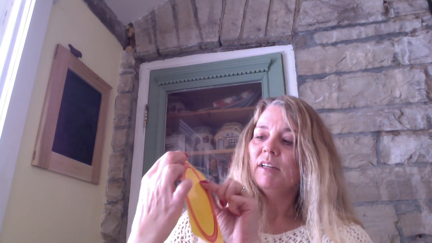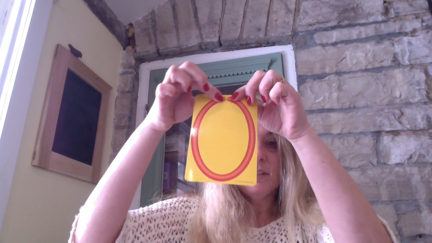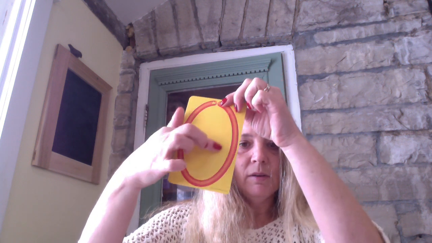Well, one more day of talking about the letter O. We can see the two curves coming around, and on the other side. There we go. And if we start at the arrow, we can join those two curves all the way together without stopping. Start at the top, always at the top, and come all the way around back to the top again. And there we have our uppercase O.